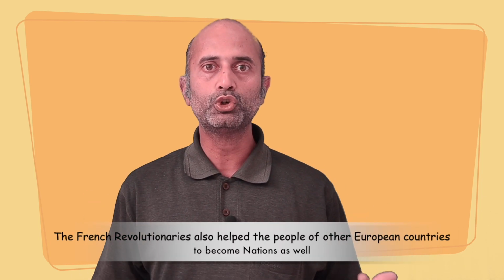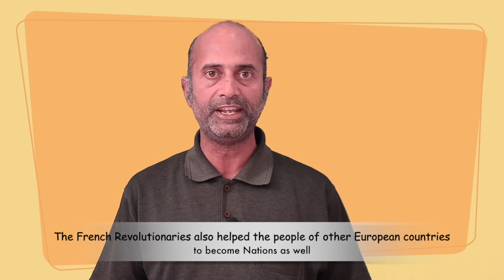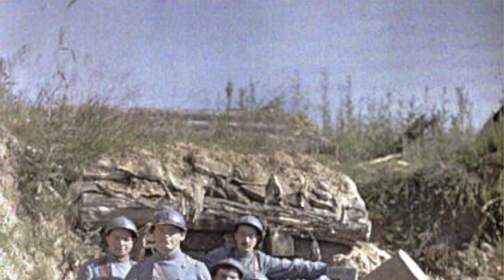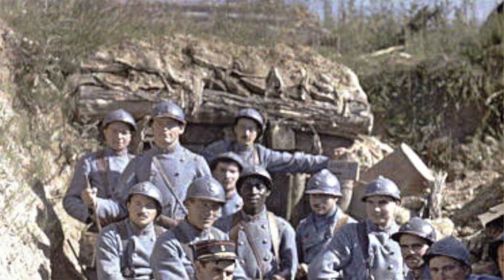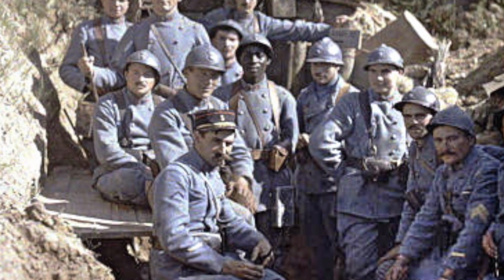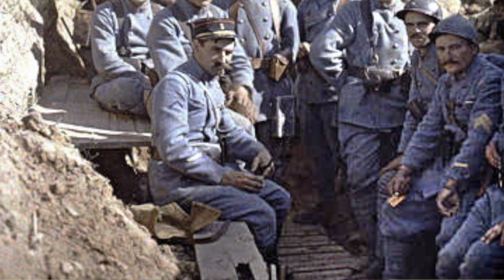The French revolutionaries also helped the people of other European countries to become nations as well. Students and other members of educated middle classes began setting up Jacobin clubs. The French armies moved into Holland, Belgium, Switzerland and much of Italy in the 1790s, and thus carried the idea of nationalism abroad as well.